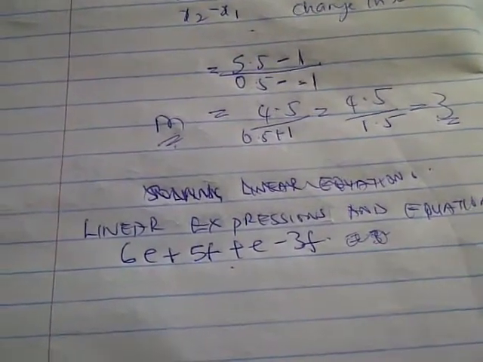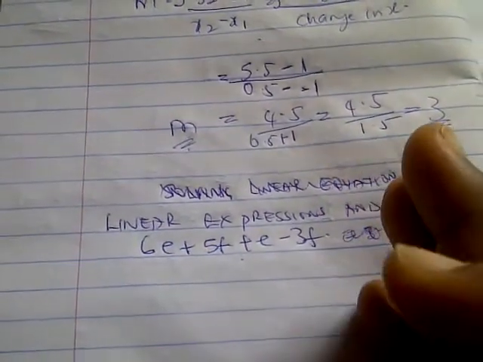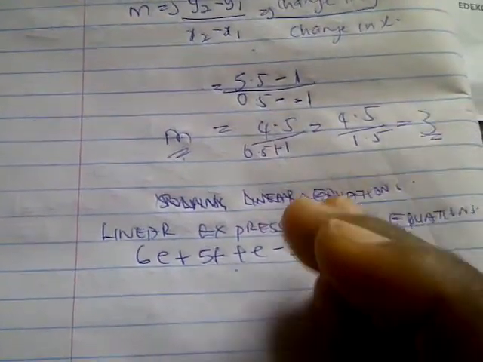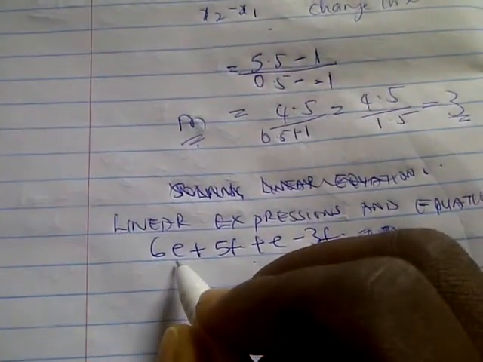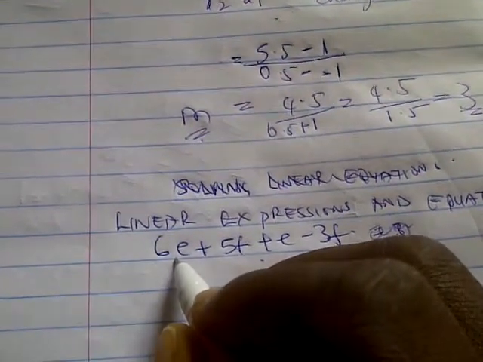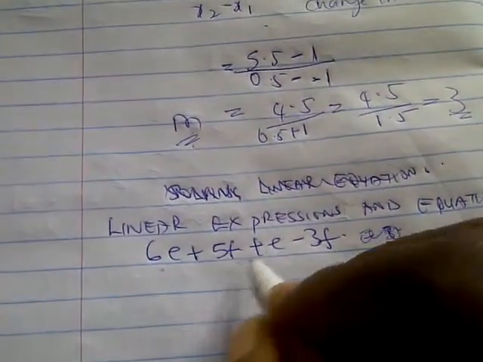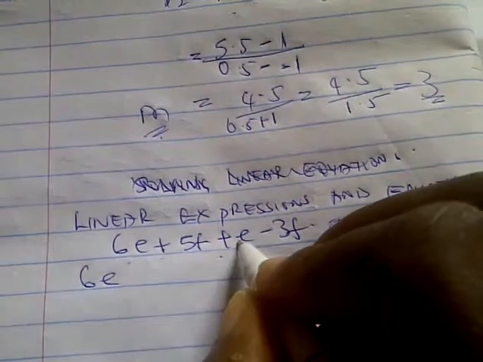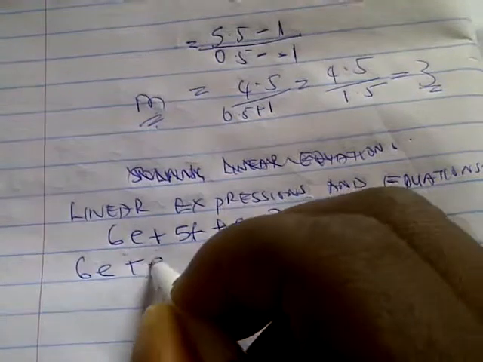So what they want you to do is reduce it to its most compact form. To do this, we have to gather like terms first: all the ones that have e's together, all the ones that have f's together. So we have 6e. Another one that has e is plus e, so we'll write plus e.